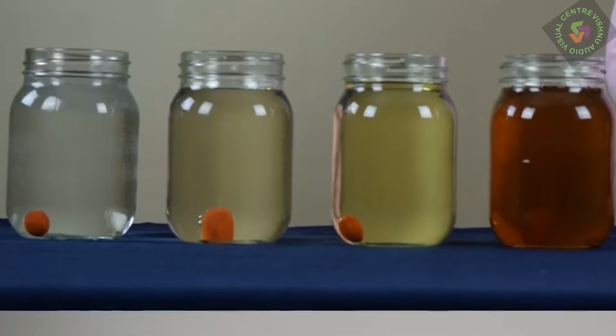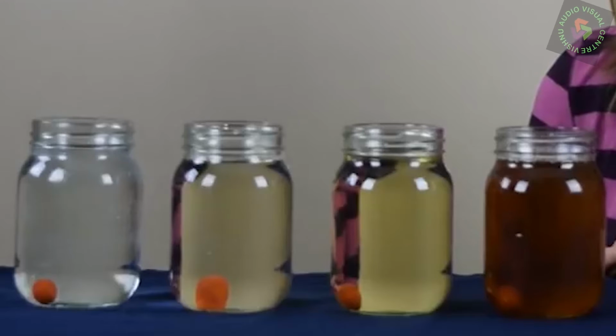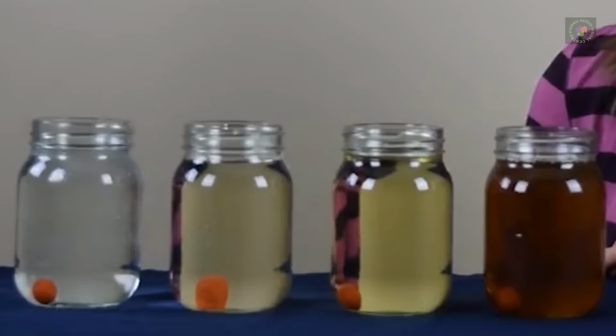The first one, resistance is less. Second one, a little bit more than first one. Third, a little bit more than second. But the final one, resistance is more. What is this resistance? That resistance is precisely the viscosity of fluid.